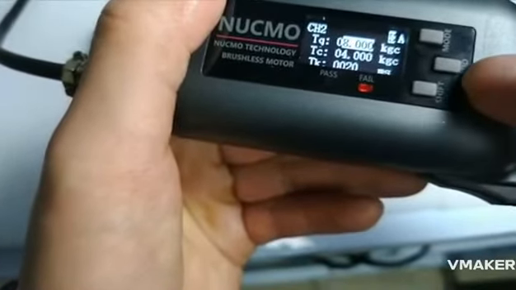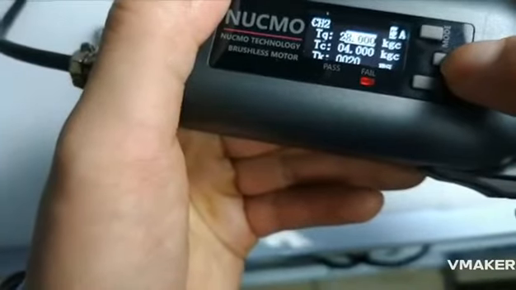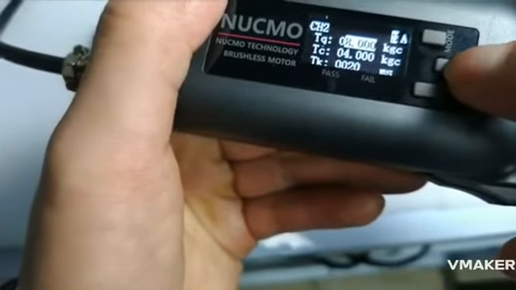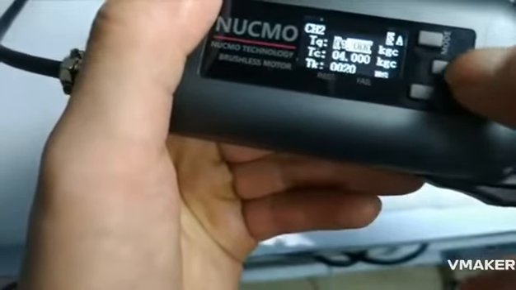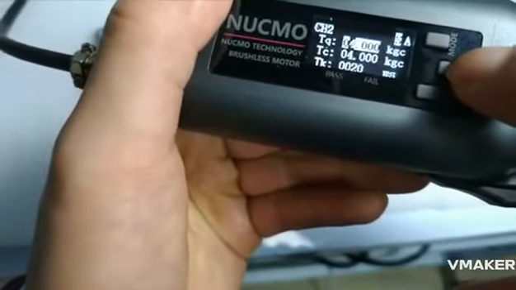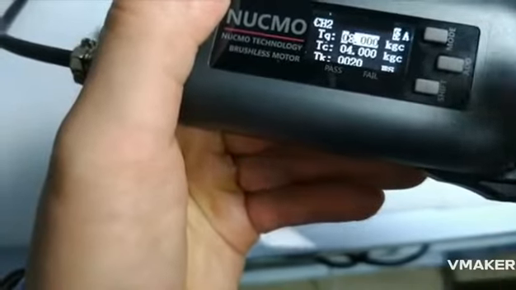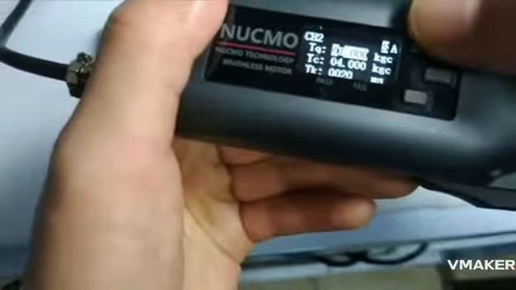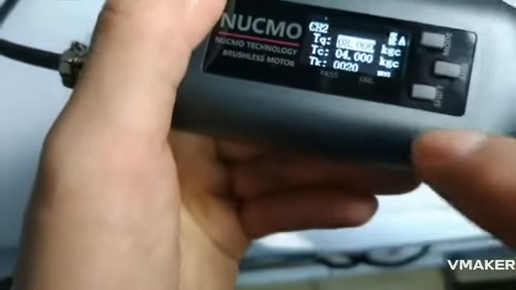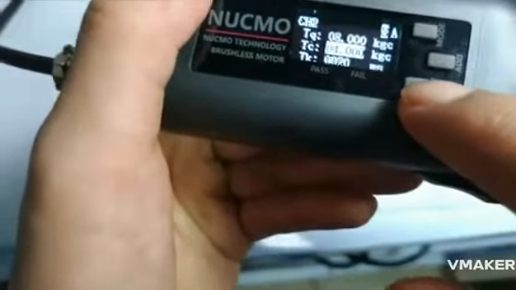So when you enter there, by pressing Add, you can change the number. And after you finish setting up one number, press Shift to move to the next one. After you finish setup, press Mode to save it.